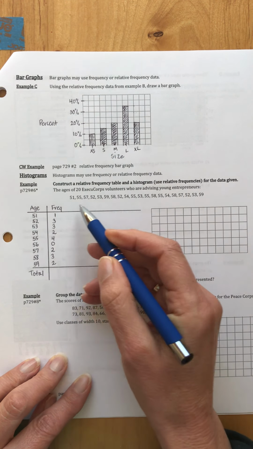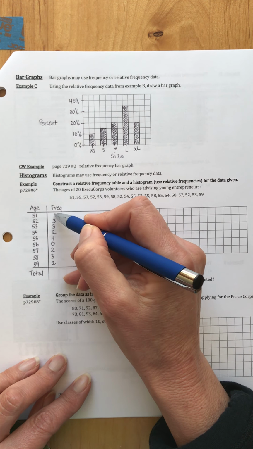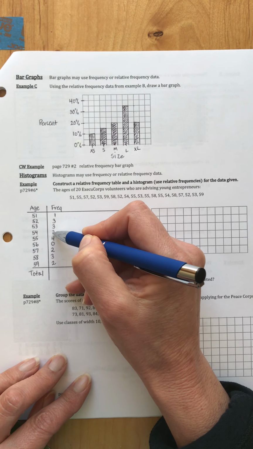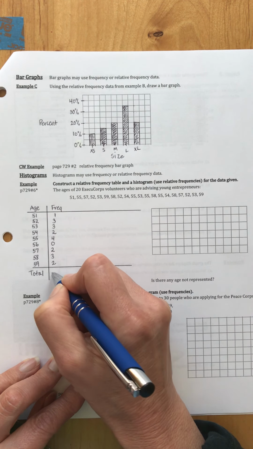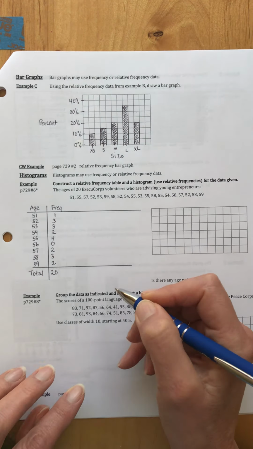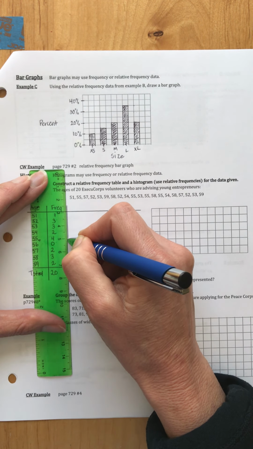Okay, one way of checking to make sure we didn't miss anything, because it is easy to do, is to add them up. So here I have 4 and 3 is 7, 2 more is 9, 4 more is 13, and then 13 plus 7 is 20. So we have a total of 20. So that's a good sign. Frequency worked. We were supposed to have 20.